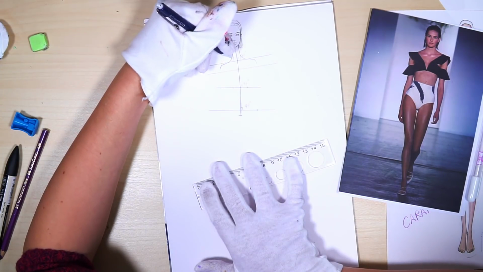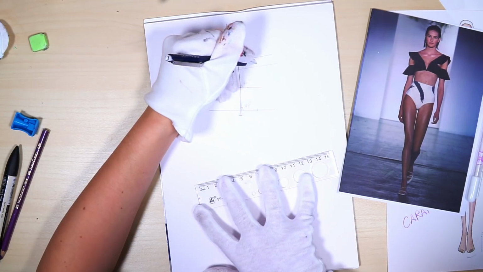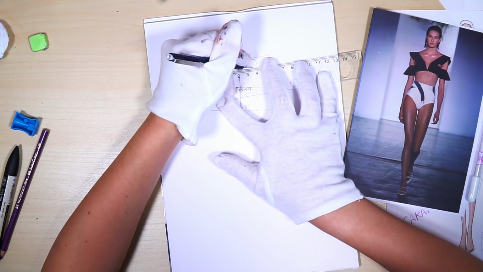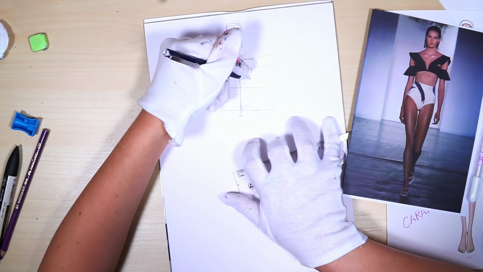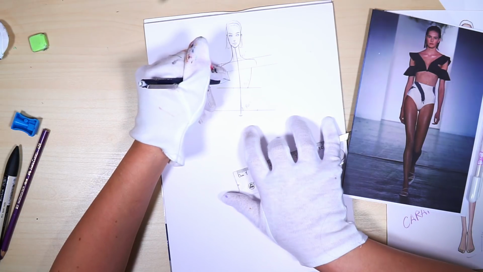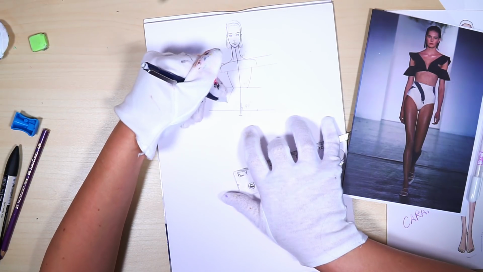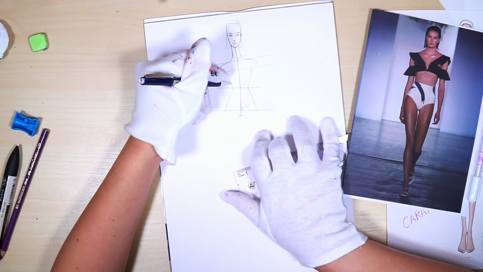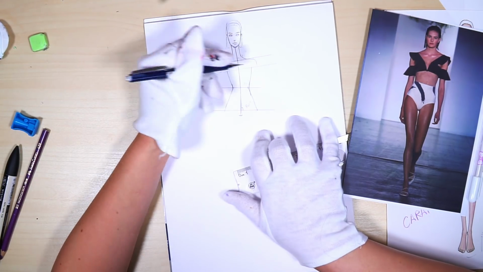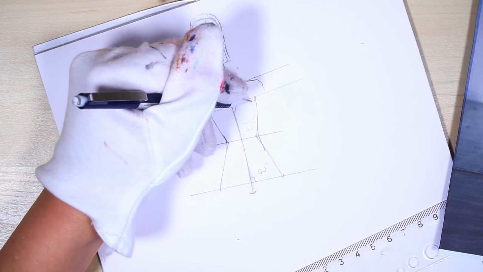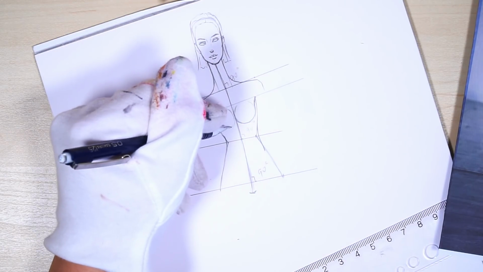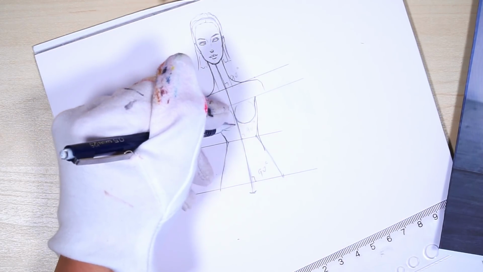Here is really important. First step is drawing 3 main lines at correct angle. And then step number 2, draw a spine central line that intersects all of them at 90 degrees. And then you just can draw the bodies based on that, as we do right now.